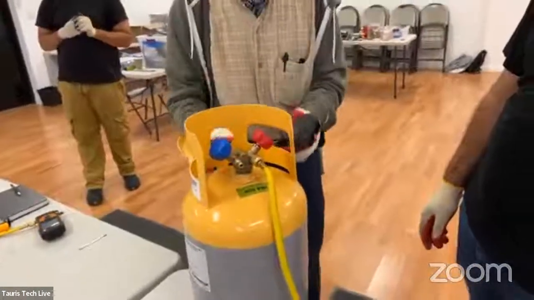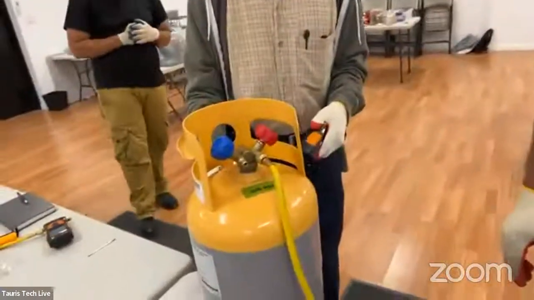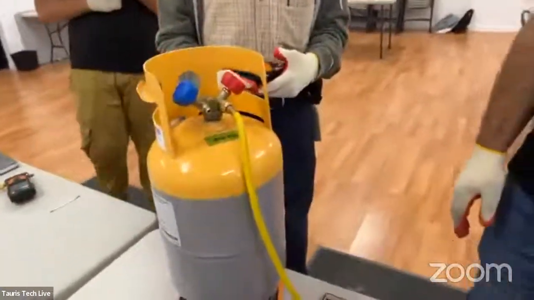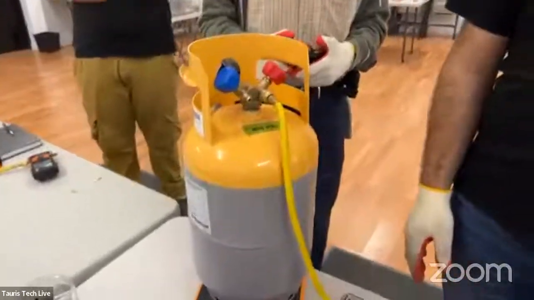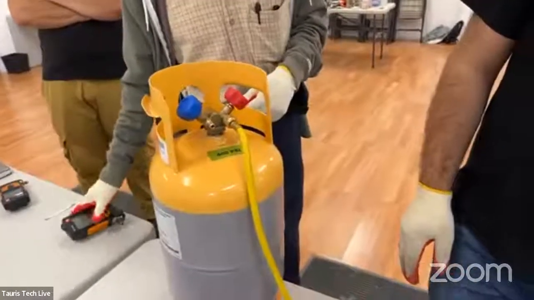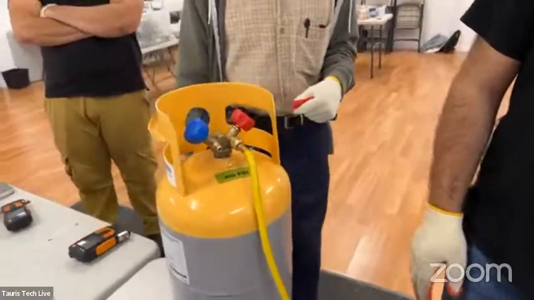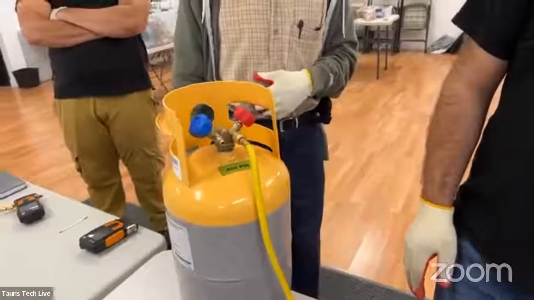This one tank has two what? Outlets. Two valves. So one of these valves is for what? One is for vapor, one is for liquid, right? Whereas a virgin tank only has a what? A vapor.